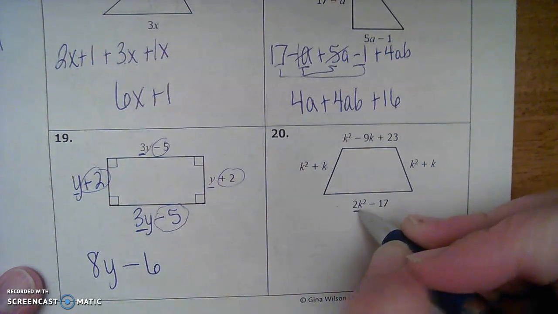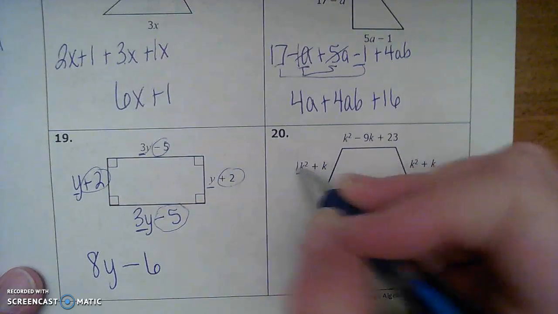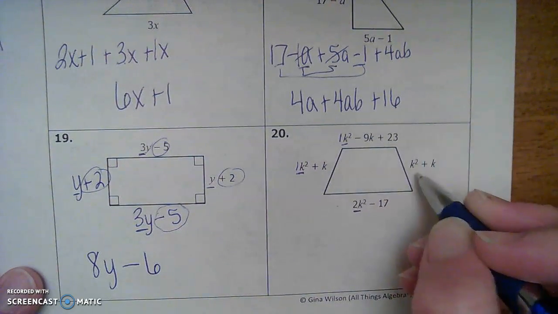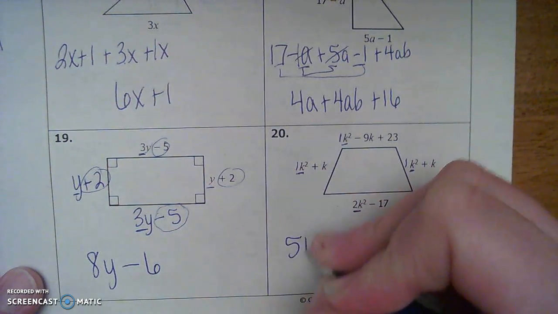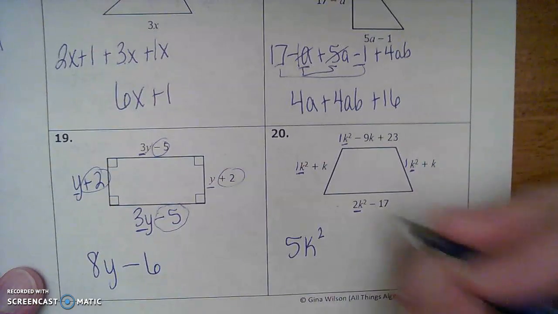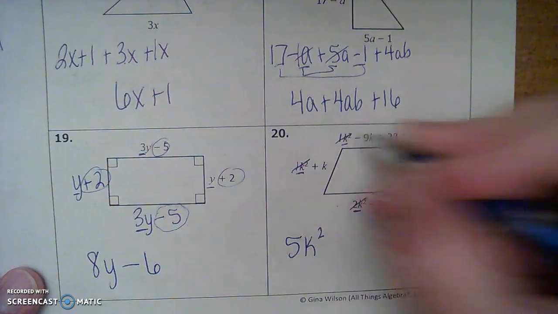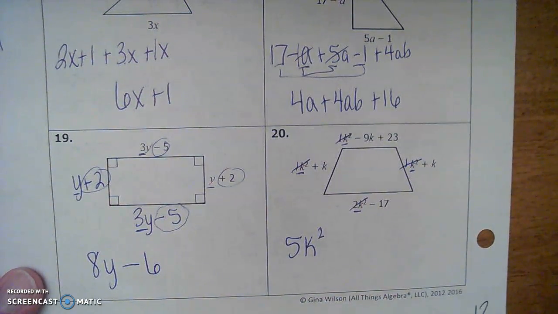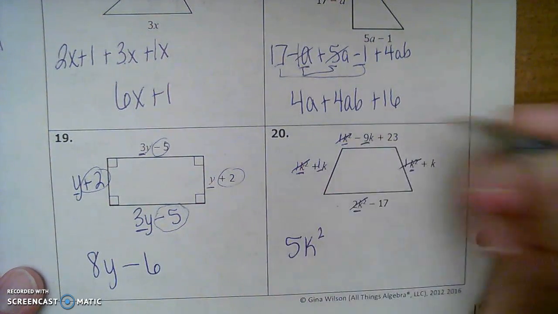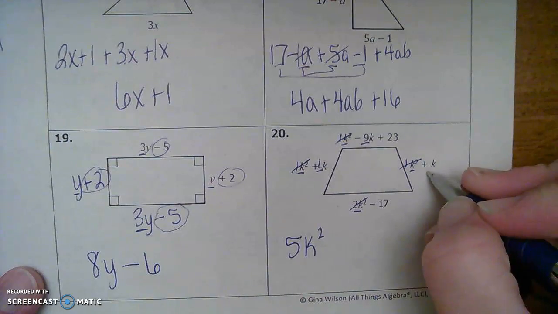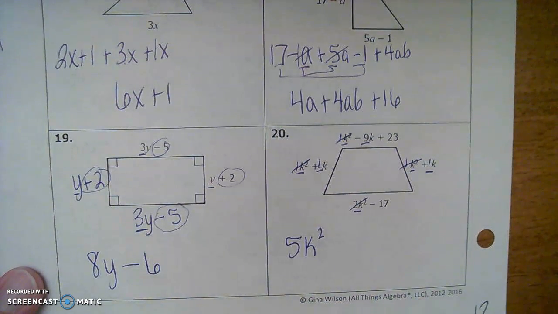So for this one, 2 and then 1 and 1 and 1. So we would have 5k squared. This one doesn't have a k. This has 1 and then a minus 9 and a plus 1 again.